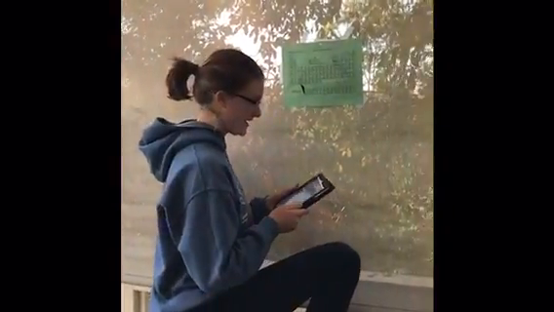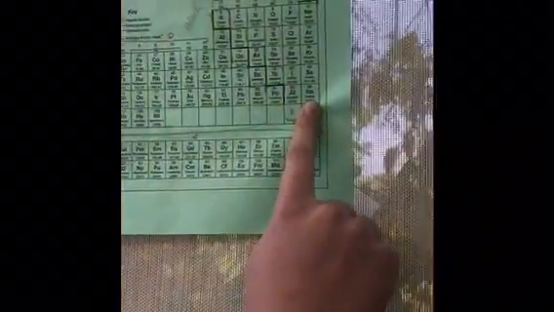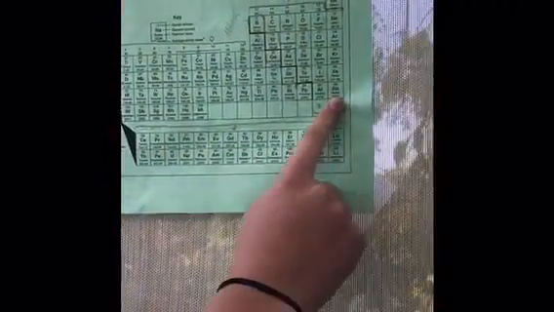Fun fact, fluorine gas is so deadly that breathing in 1 part fluorine gas to 1,000 parts other gas is deadly. The noble gases are our perfect boys. They are stable with a full shell of valence electrons. Very low reactivity because of the full shell.